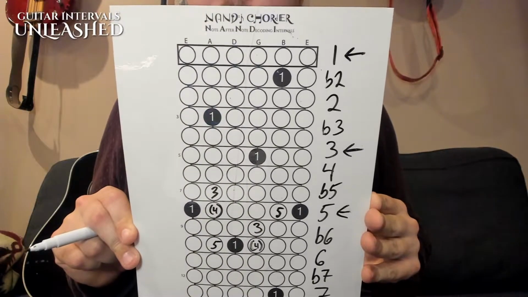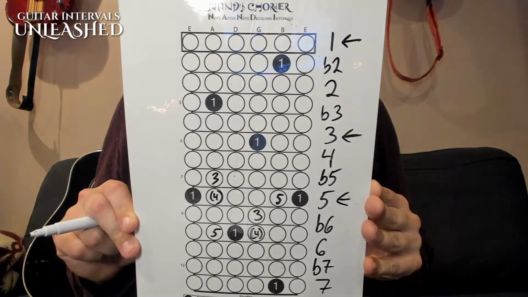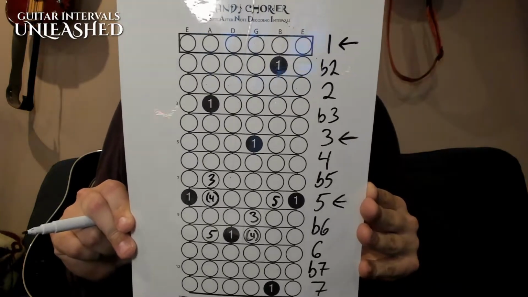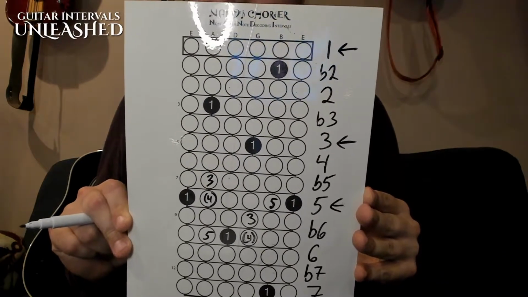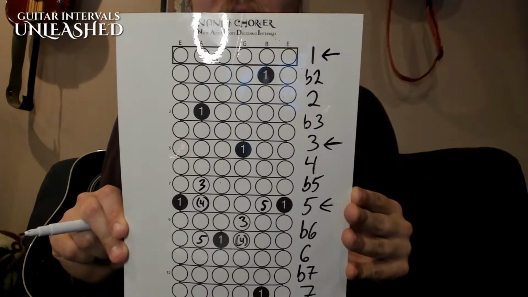All right, so that's the shape right there. So on the low E, you have a root. Then on the A, you have the third and the fifth. On the D, you have a root. On the G, you have a third. On the B, a fifth. And on the high E, a root. So this is a C major arpeggio in the E shape.